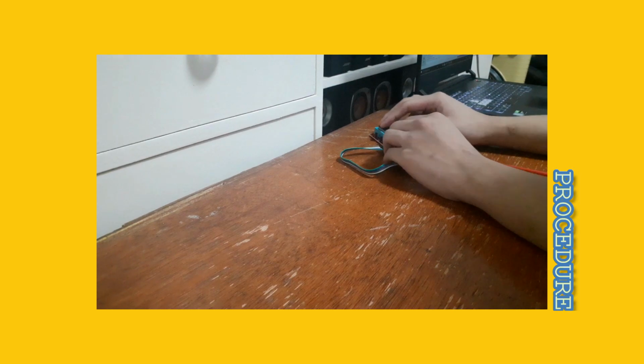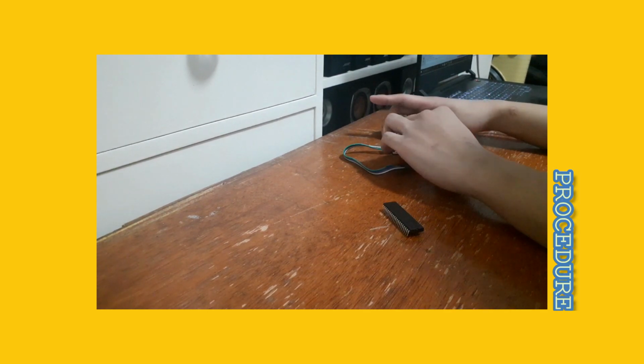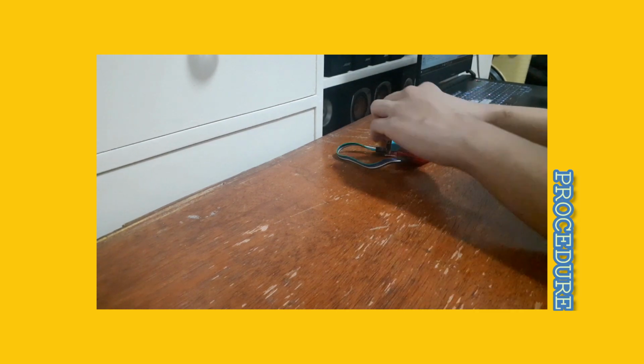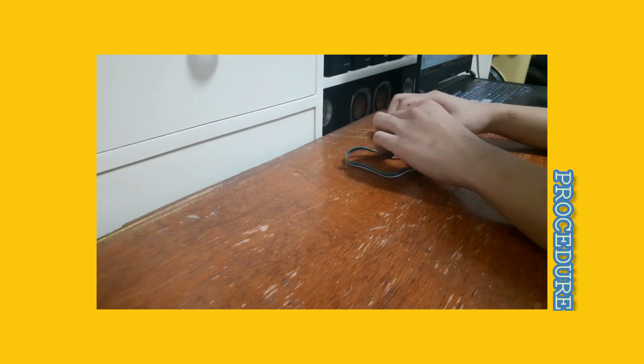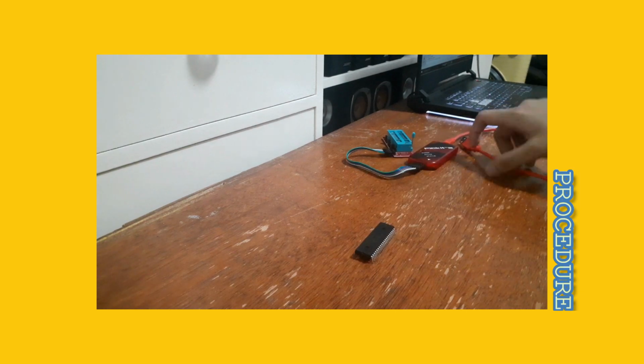Now that programming is complete, disconnect your kit from your personal computer and unload your microcontroller. Now let us build our circuit.